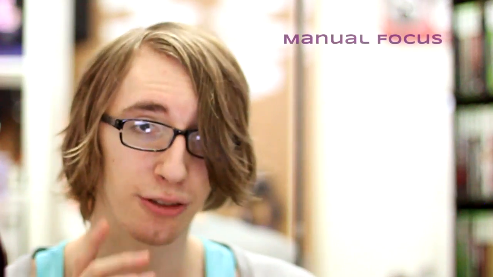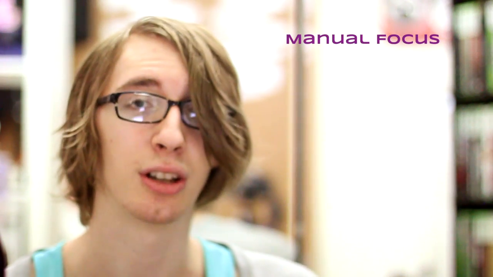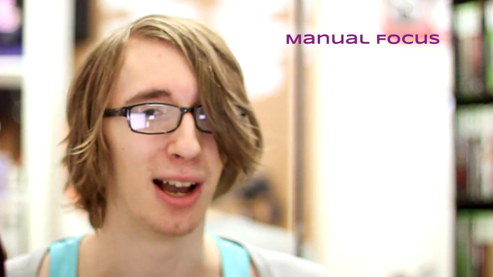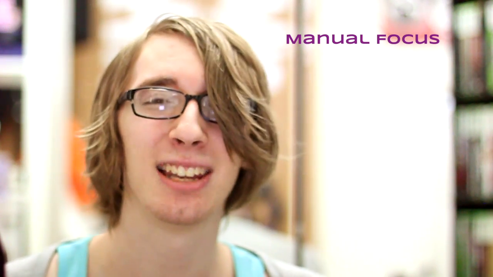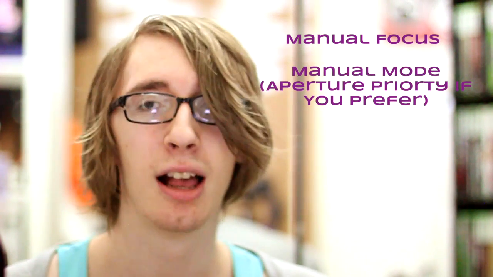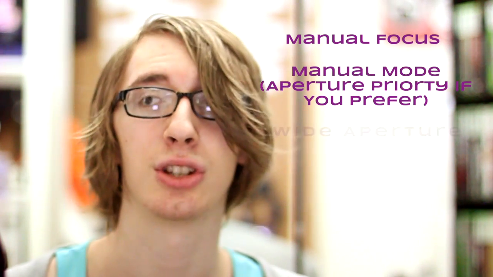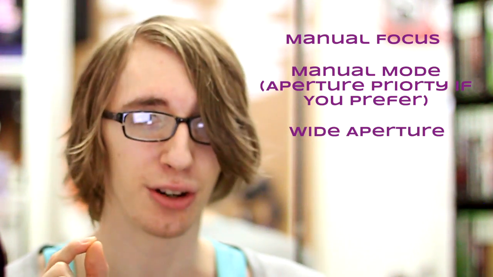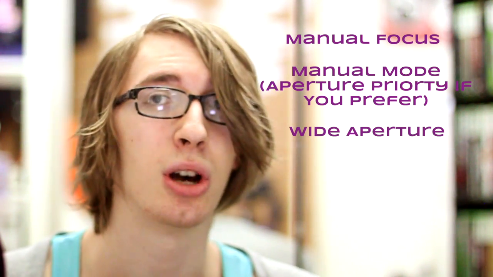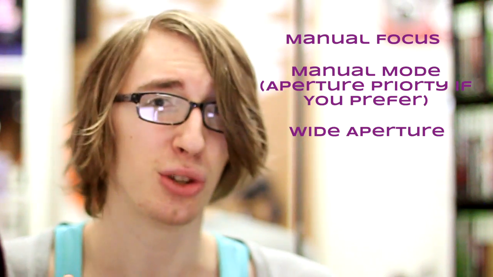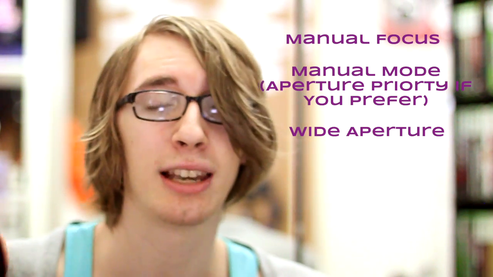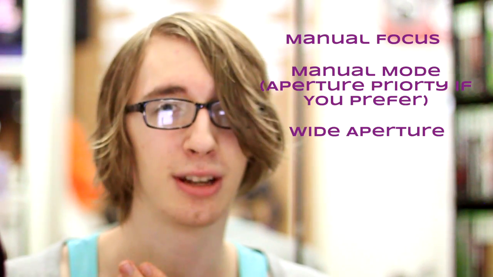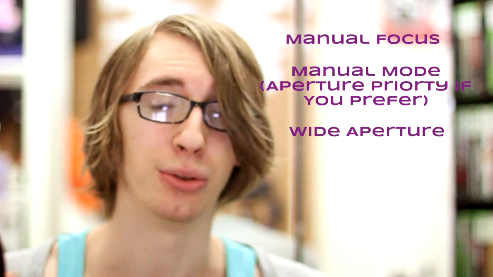First thing you want to do is lock your focus in on your subject. Switch your lens to manual focus, unless it's a manual focusing lens, and then, well, there you go. Then you want to make sure you're shooting in manual mode. Set your aperture to something faster, something more wide open. That's the smaller the number, the faster it is. So generally you want to have something around 2.8 or lower. You could go anywhere as high as like 4, but the smaller the number, the shallower the depth of field, the greater the effect in post.